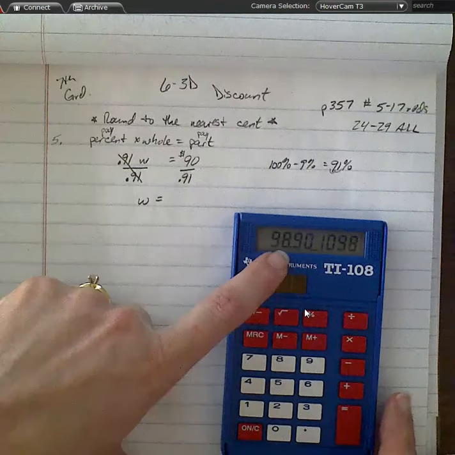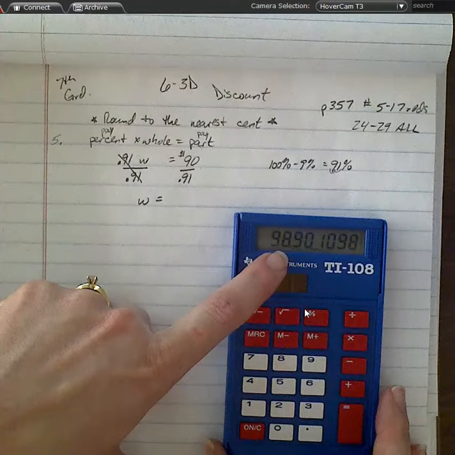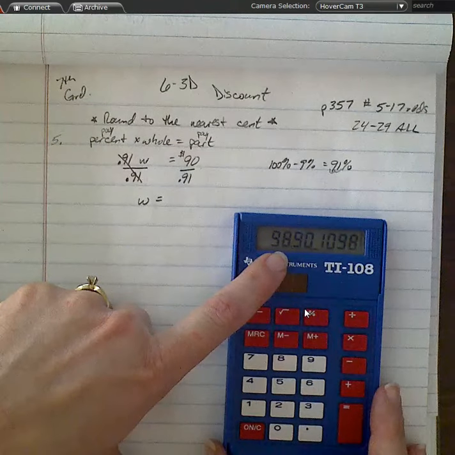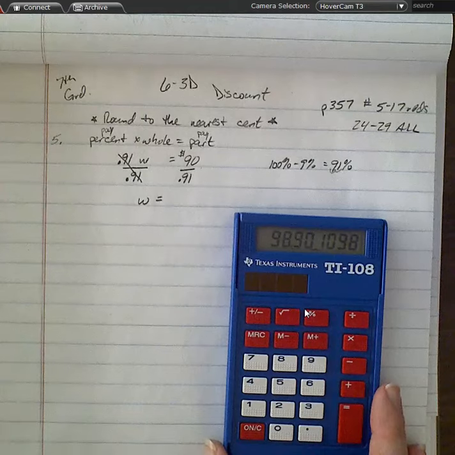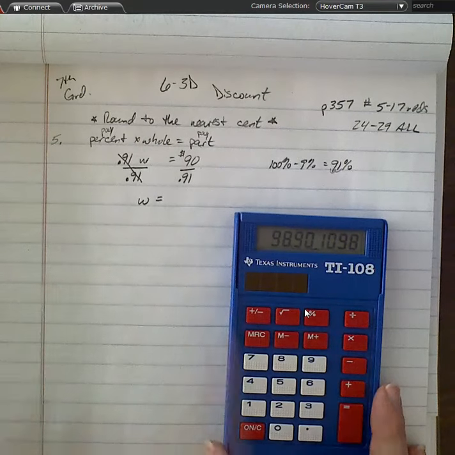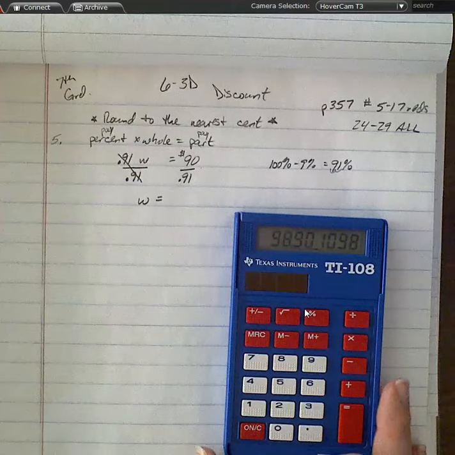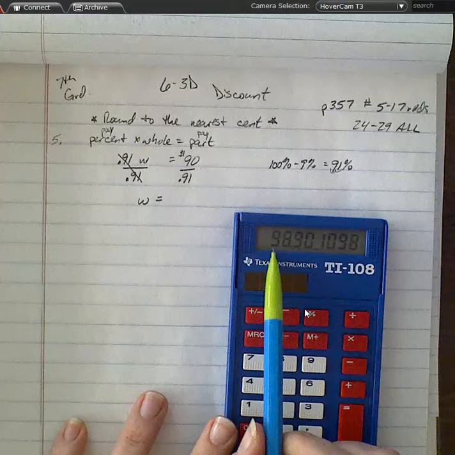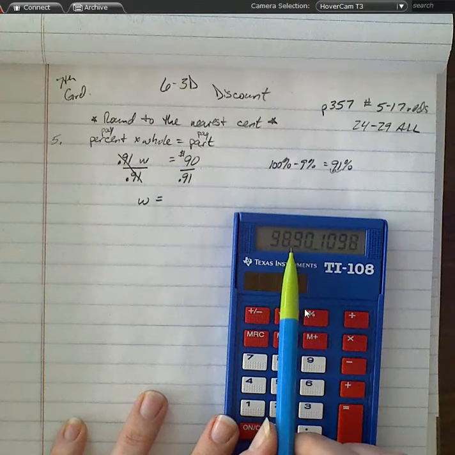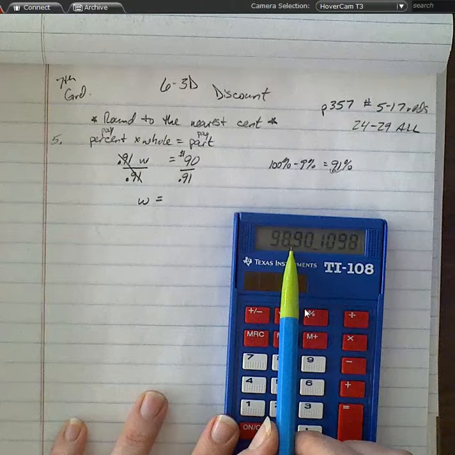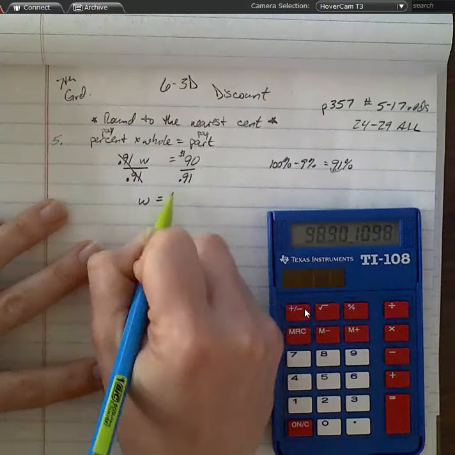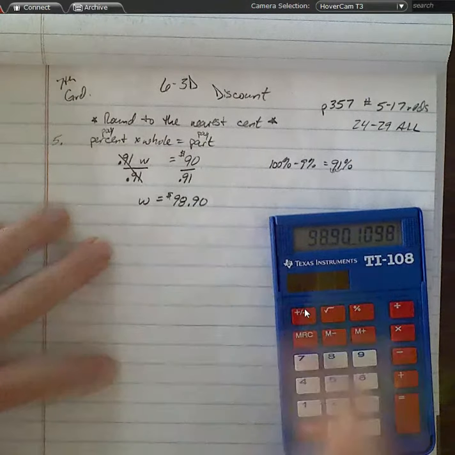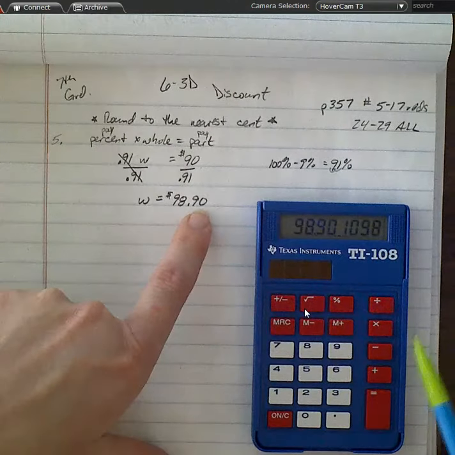What does this say? Oh, look at that craziness. How much money is that? 98.901098. Do I move it over? No, this stands for amount of dollars. The decimal's right here. So how much money is this? Good, $98 and 90 cents. Why is it 90 cents and not 91 cents?